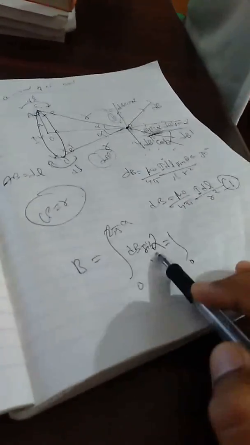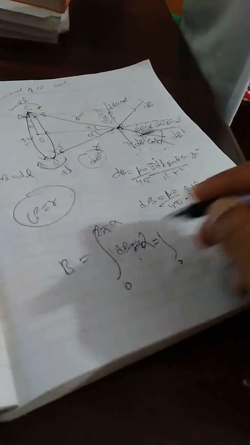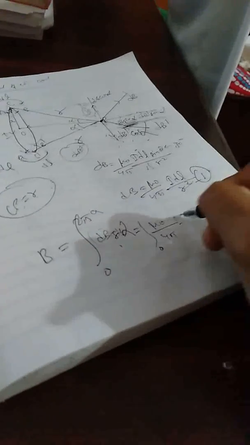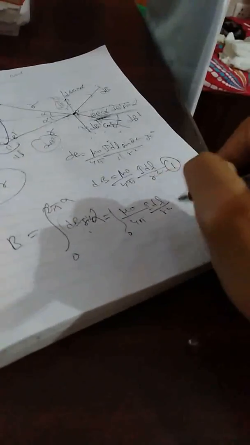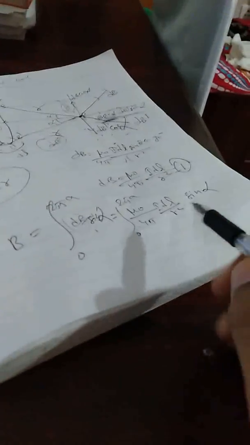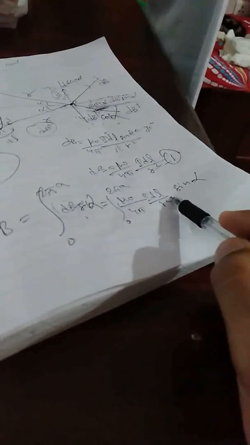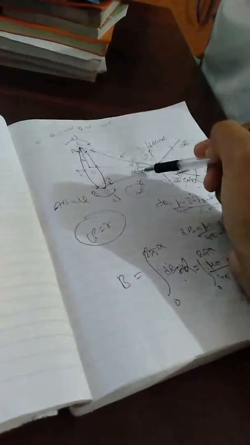Now see, the value of dB we already have in equation 1: mu naught by 4 pi, I dl by r square, into sin alpha. Again the constants come out: mu naught by 4 pi is constant, I is constant, r square is constant, sin alpha is constant, because alpha always remains constant and never changes. So the remaining will be only dl.